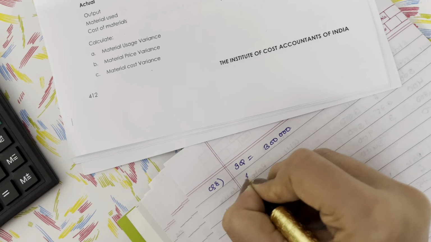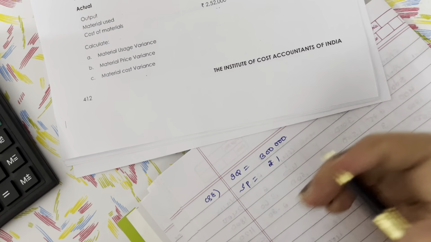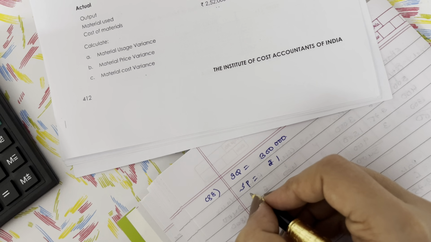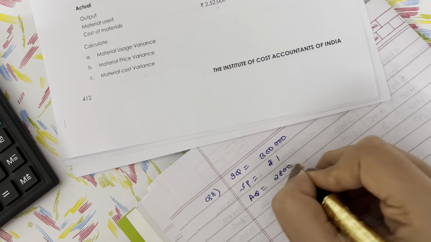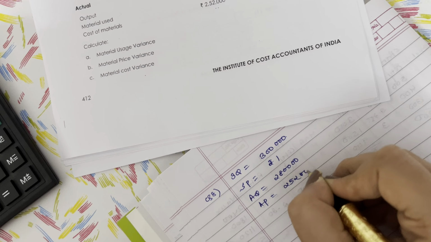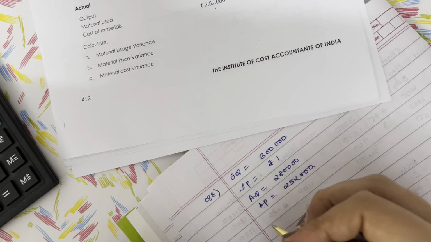They have given me standard price. Standard price is ₹1. They have given me actual price. Actual quantity is 2,80,000 and actual price is 2,52,000.